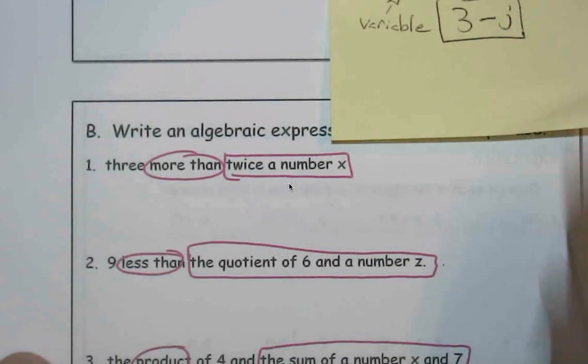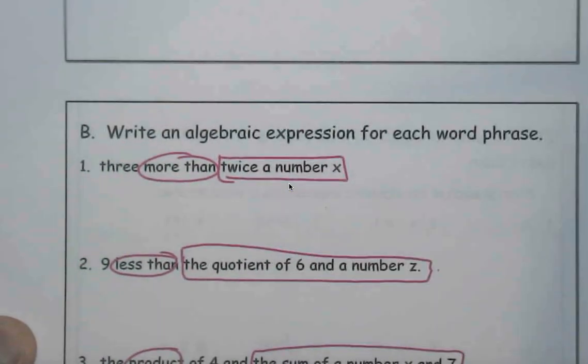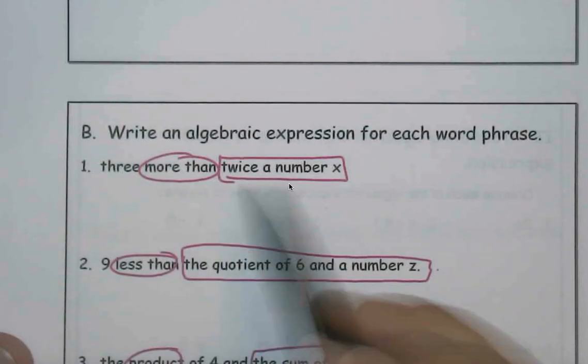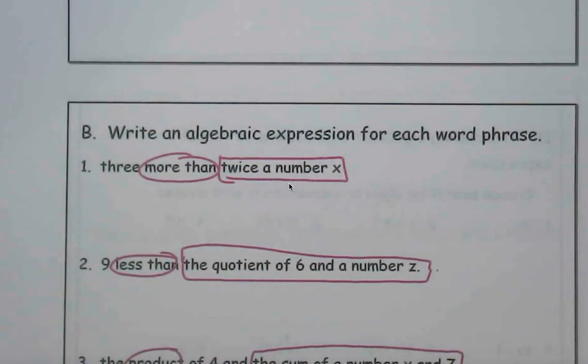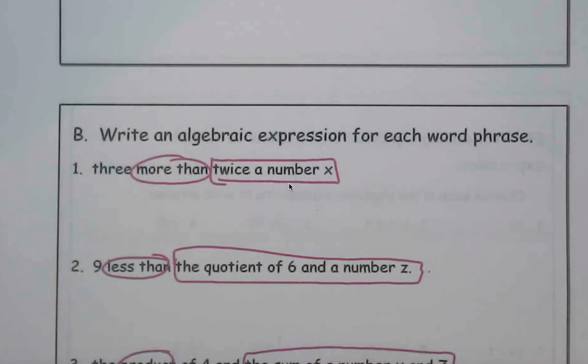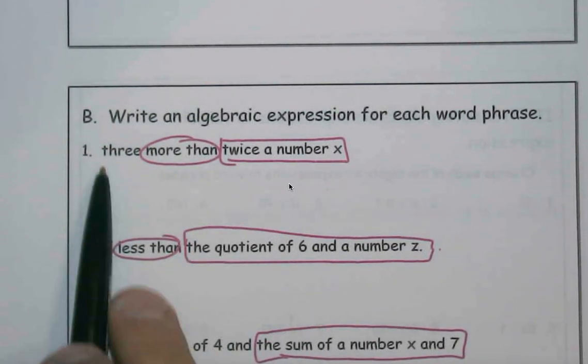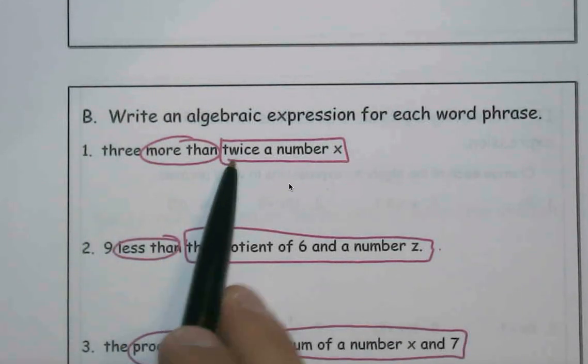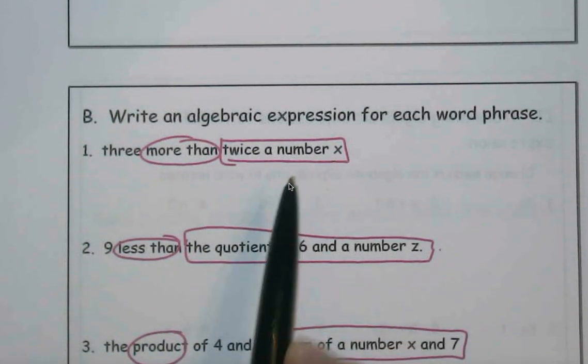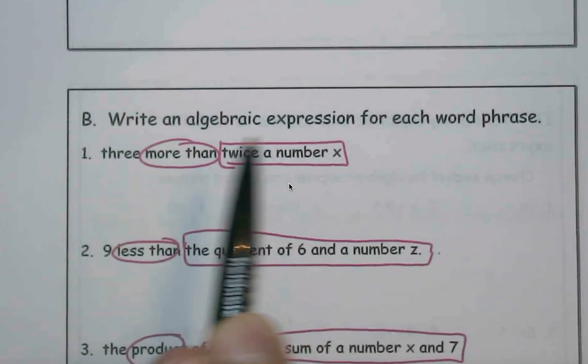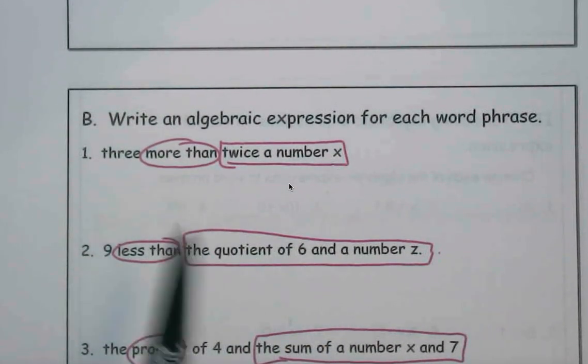For the next few, this has you writing with a little bit more going on. Hopefully these circles and rectangles help you piece this together. So we'll be reading this from left to right, and then I'll go back and I'll see what we can piece together. So this is 3 more than twice a number x.